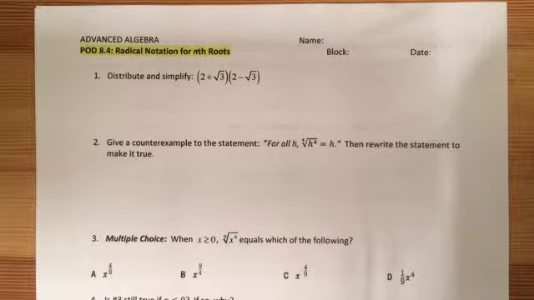All right, so POD 8.4, radical notation for nth roots. So we just got some practice problems here.